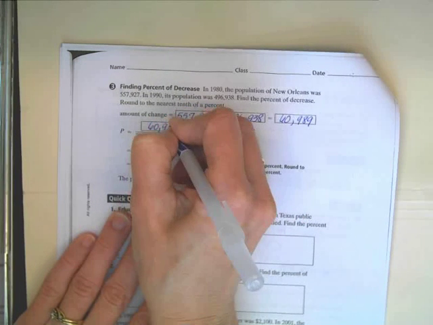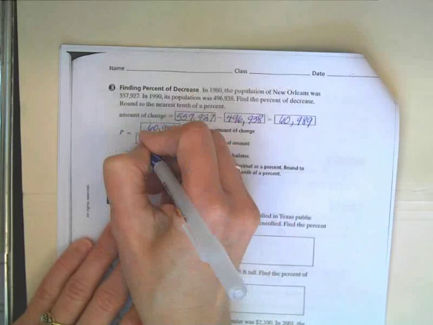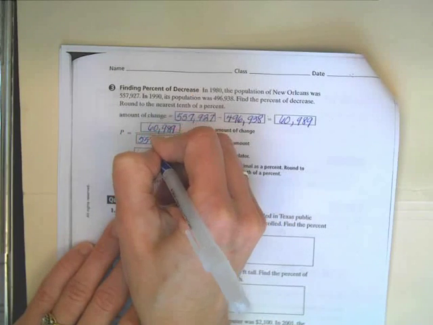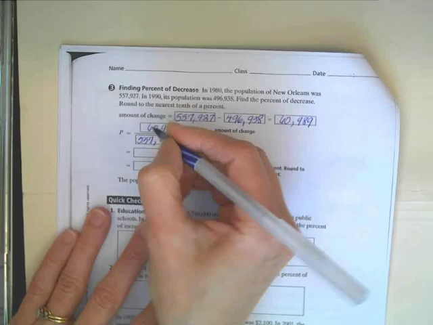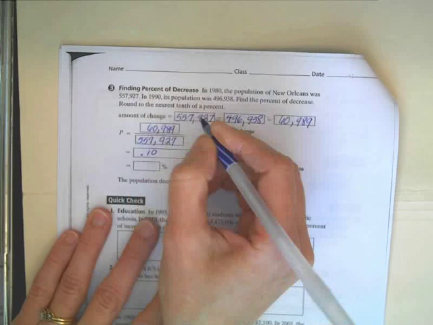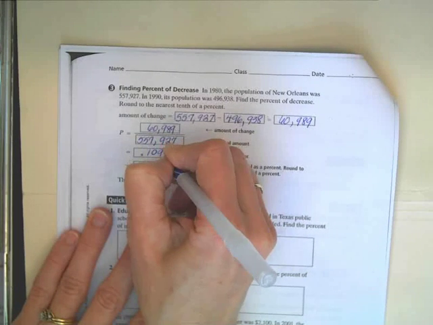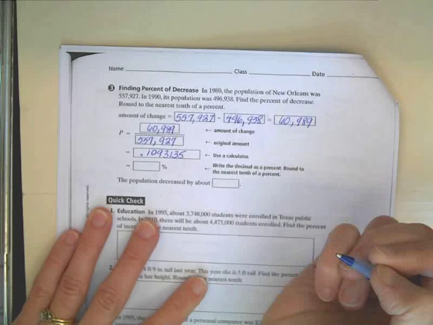So we take 60,989 and we divide by the original amount of 557,927. Okay. Using a calculator, we get 0.1093135.